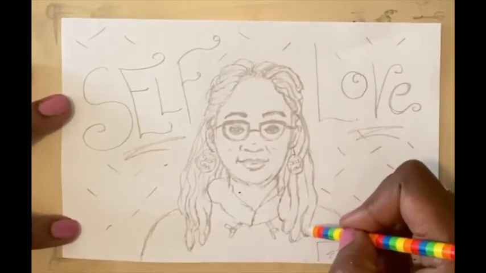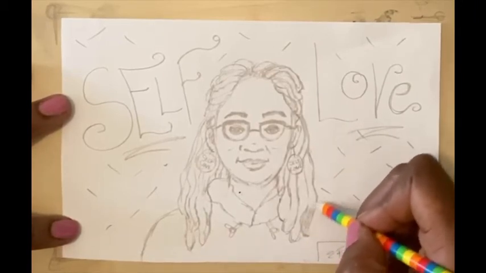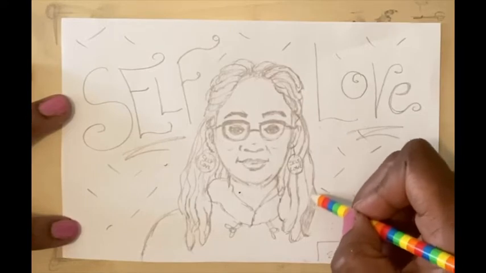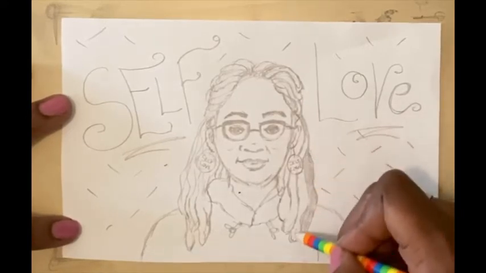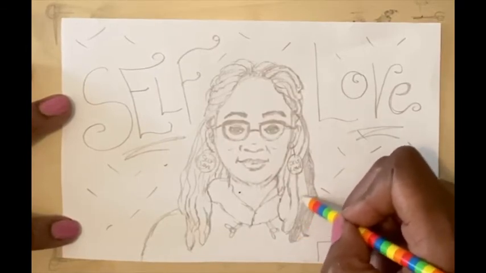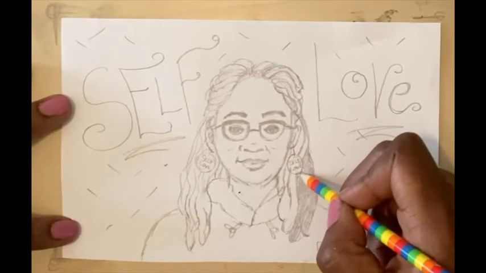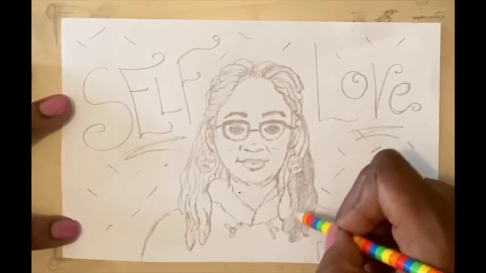But because I want to, and you can do this too, I'm going to shade in. That means I'm taking my pencil and adding this darker tone, this darker value. And remember, value is how light or how dark a color is. And so I'm going to change up the value of this pencil, which is gray.